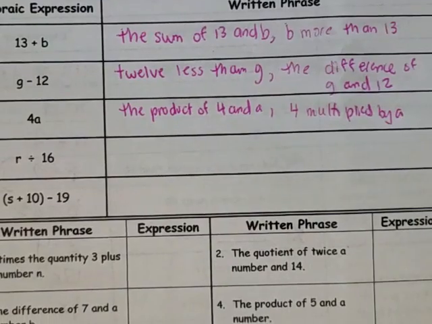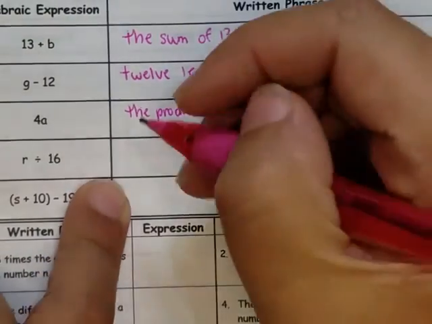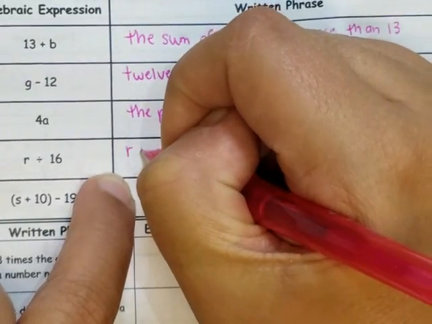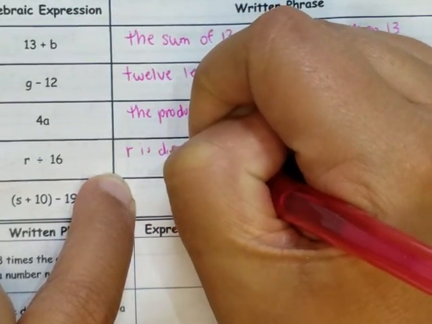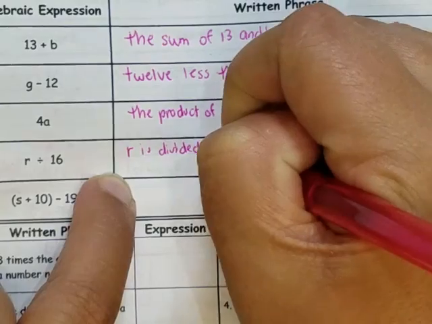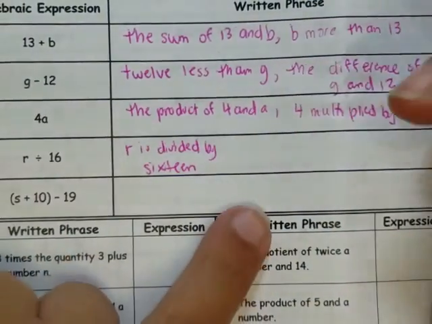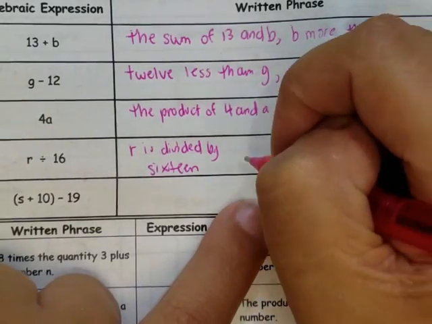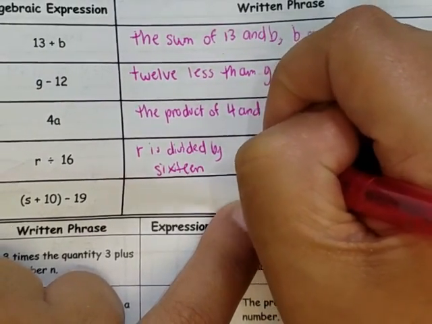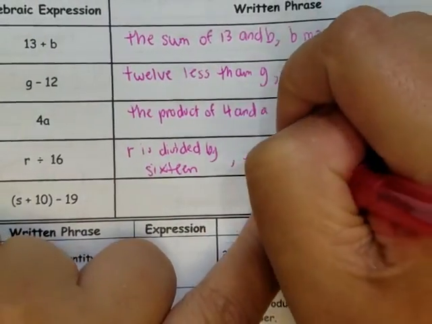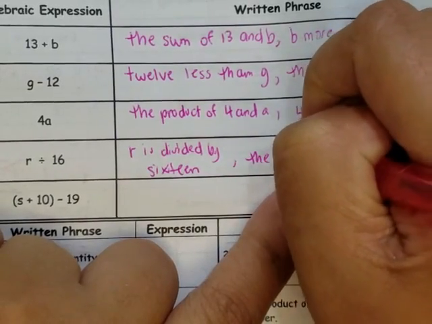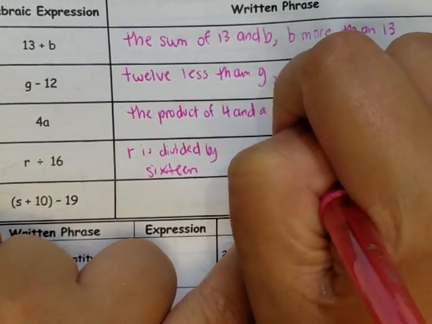Make sure that you can say the quotient of r and 16, or r is being divided by 16. The quotient of r and 16. Sorry, I can't write.